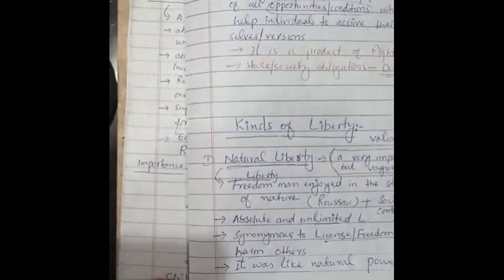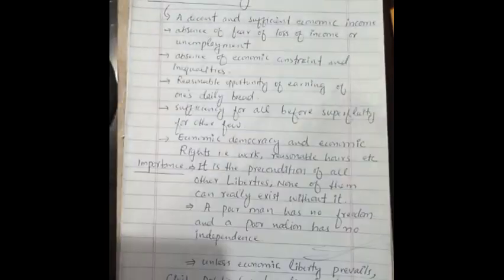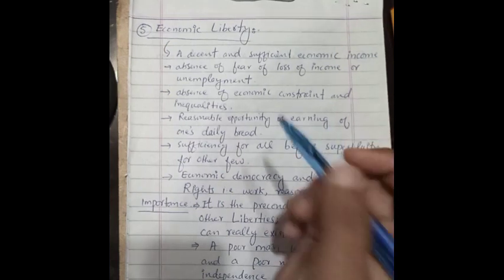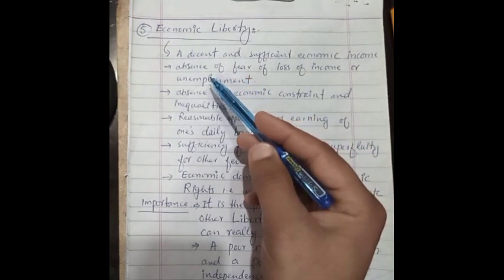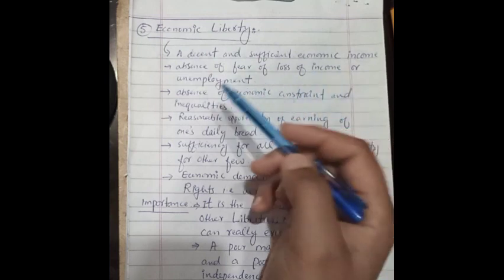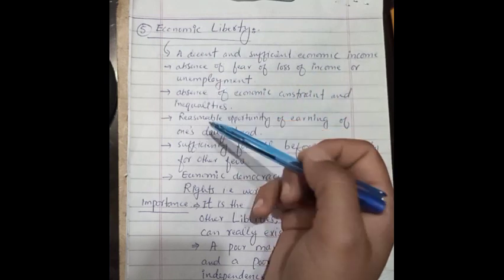अच्छा, इसके अलावा 5 नंबर पर हमारे साथ है इकोनॉमिक लिबर्टी। Economic liberty means a decent and sufficient economic income. It also means absence of fear of loss of income or unemployment.